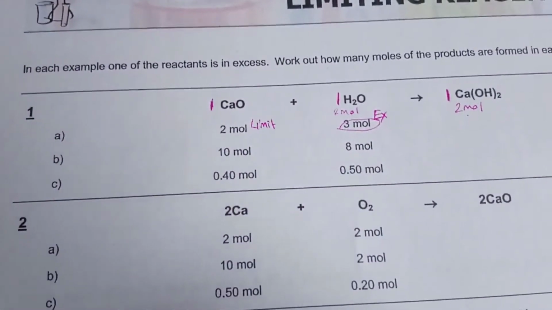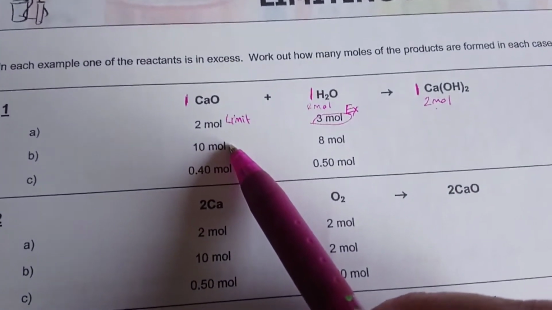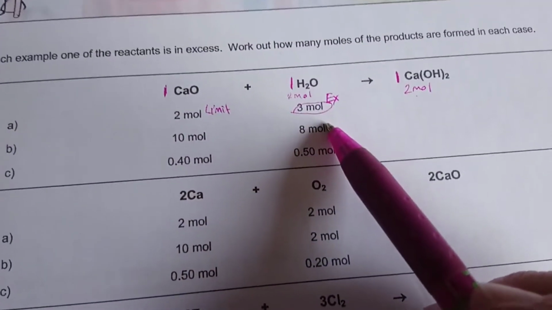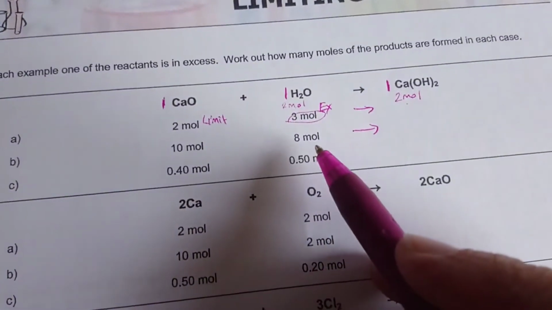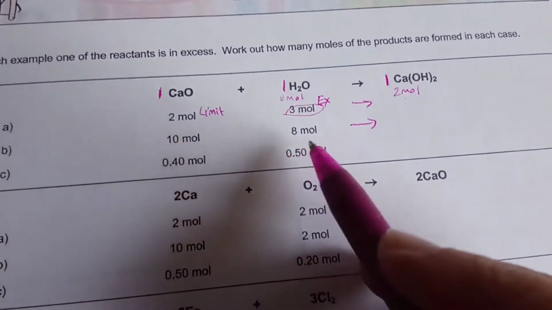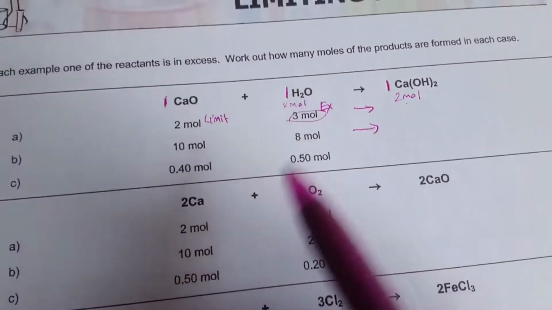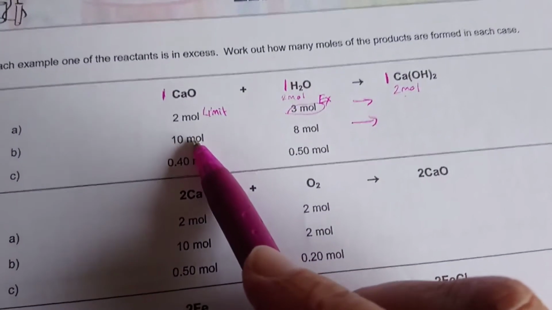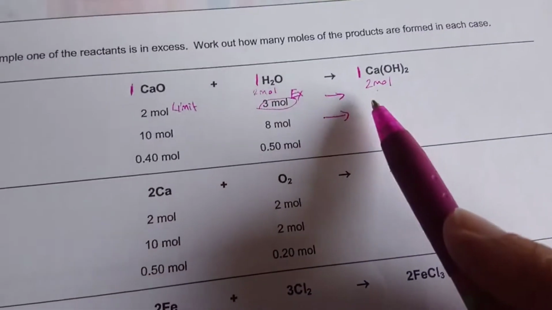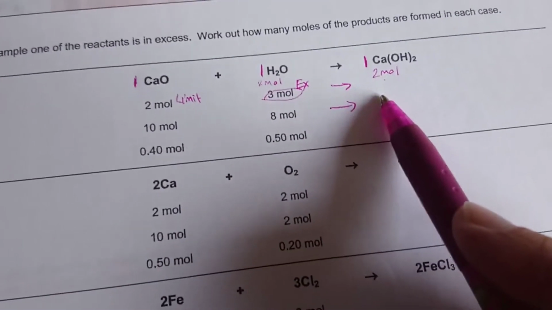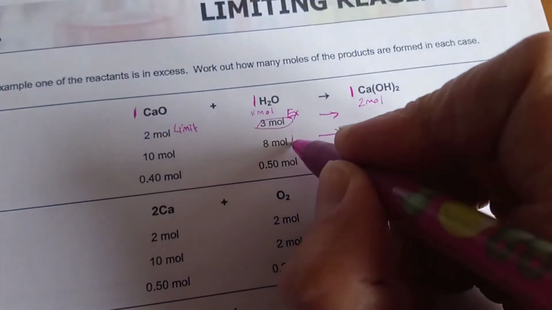Okay, so same equation. If I wanted to react, put in my beaker 10 moles of calcium oxide and 8 moles of water, which one is in excess and how many moles of product would I end up with? Well, I know my ratio is 1 to 1 to 1. So if I have 10 moles of calcium oxide, I'm going to need to react it with 10 moles of water to make 10 moles of calcium hydroxide. But I've only got 8 moles of water. So that's the one that's limiting.